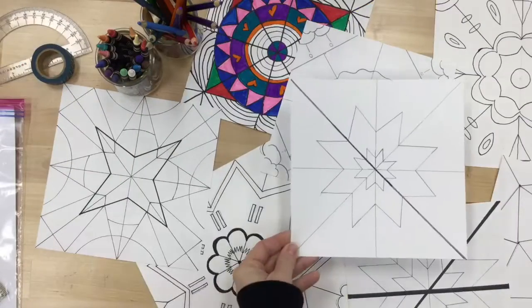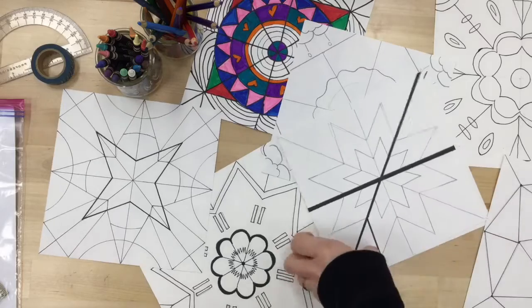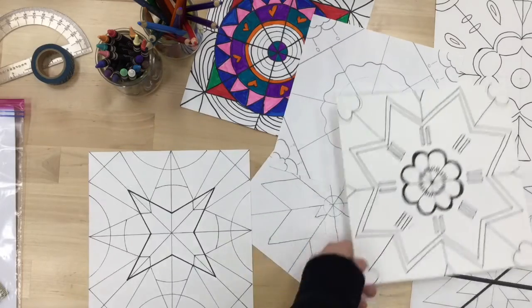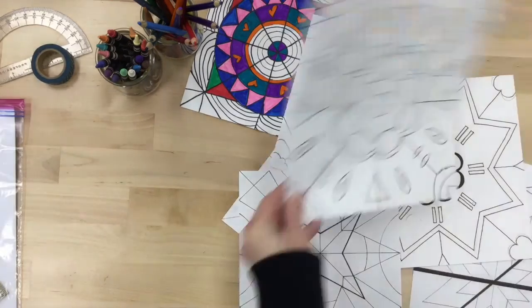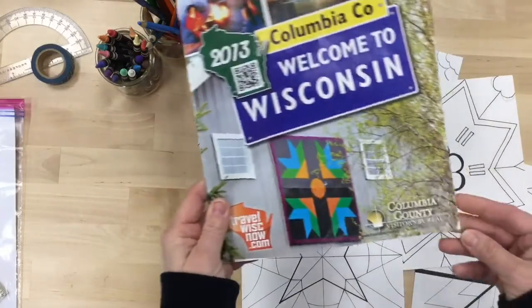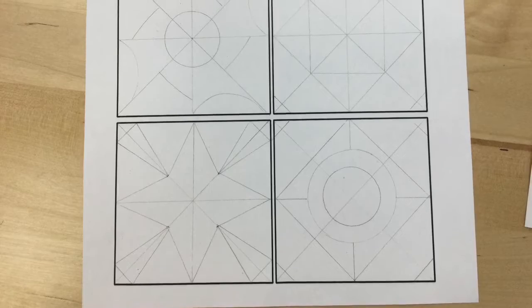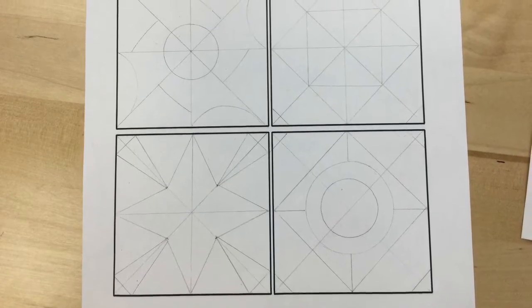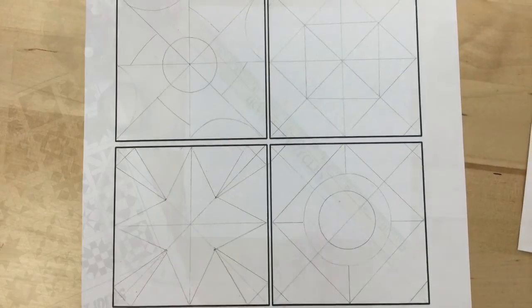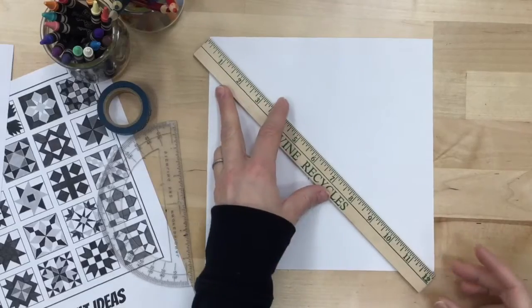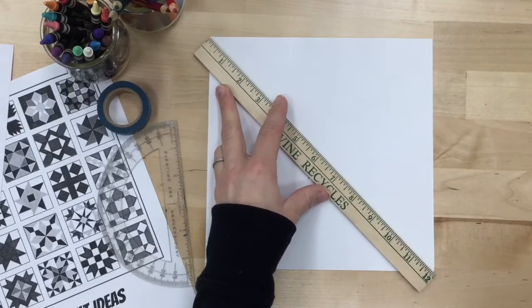Now let's get designing our own barn quilt with radial symmetry. The possibilities are endless. Do you recognize this beauty? Your goal is to have 3 to 4 designs that are yours and that you're proud of. Let me first go over how we start.